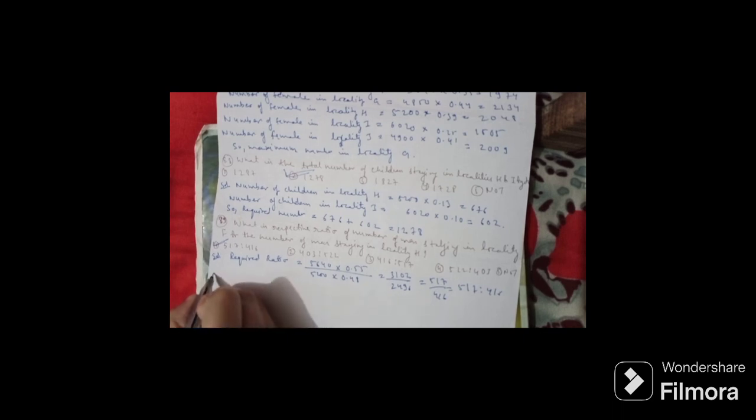Now we go for the 90th question. That is another important one, and that is the last question of the session as well. The 90th question is, the total number of people staying in locality J forms approximately what percentage of the total number of people staying in the locality F? The options are 81, 72, 78, 93, 87. Let's go for it.